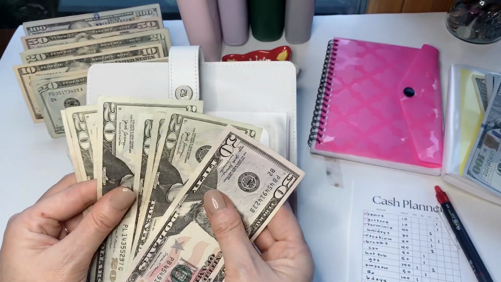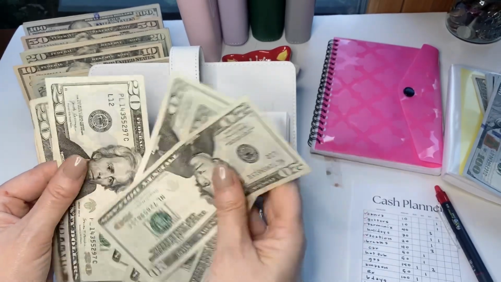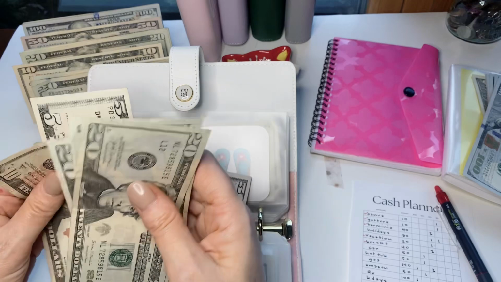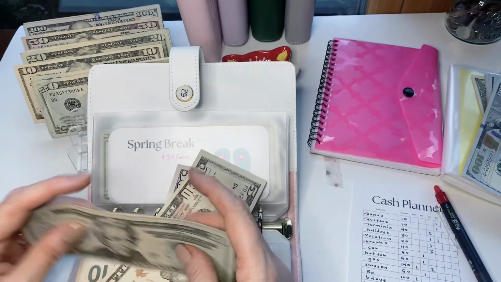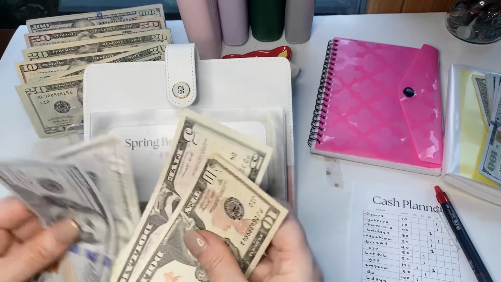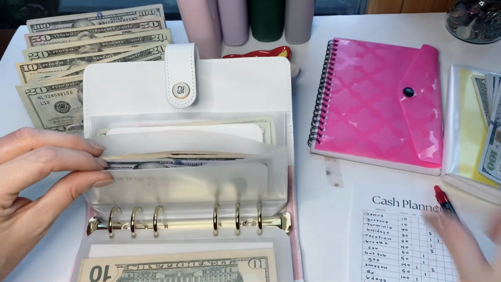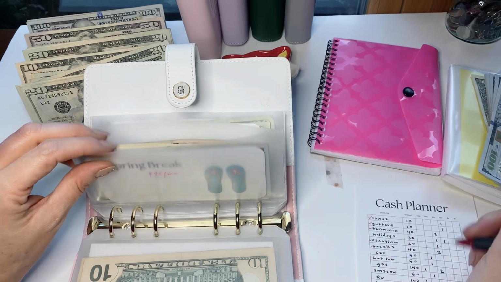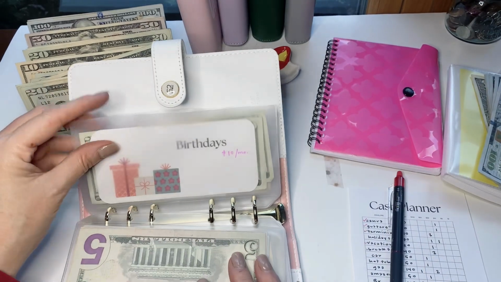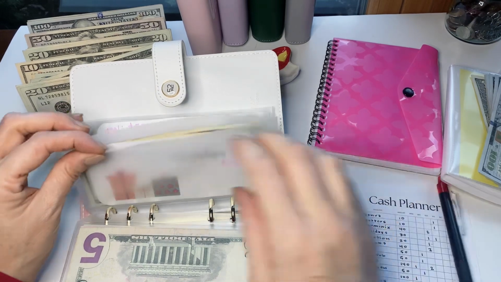Okay, so we can do 20, 40, 60, 70, 80, 90, 100. All right, so here's 100, here's 100. Okay. All right, car is getting 50, so we're skipping over birthdays. Birthdays is getting 20. I'm out of order here, so we're going to put that in here.